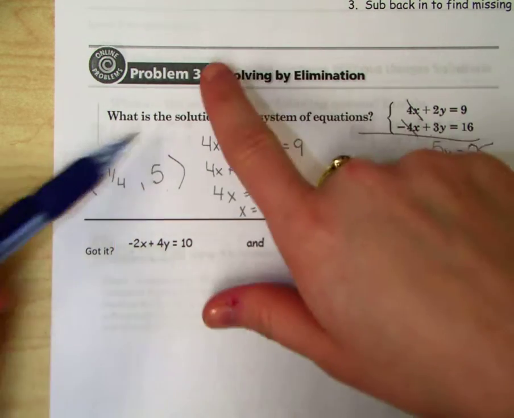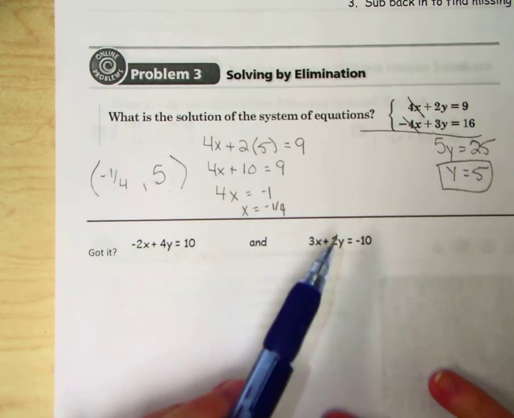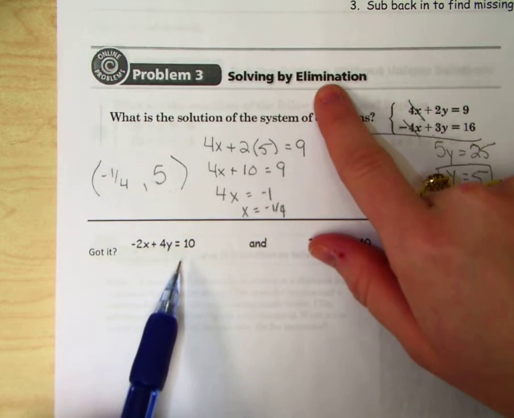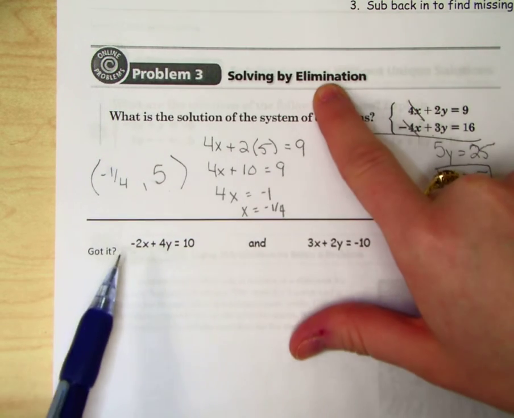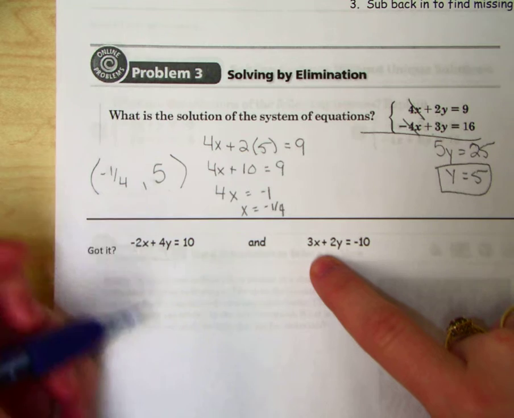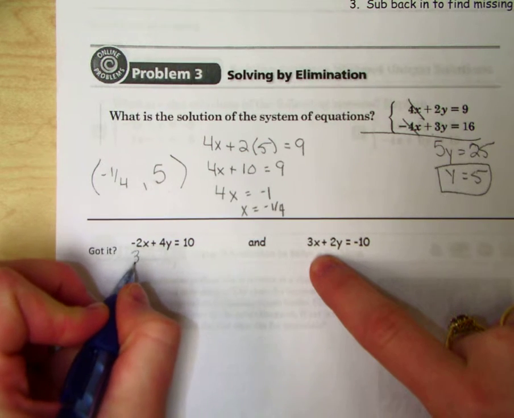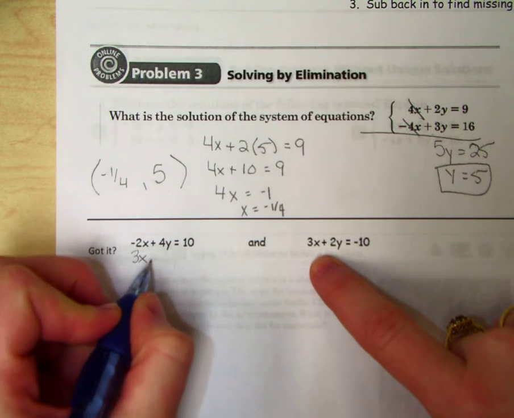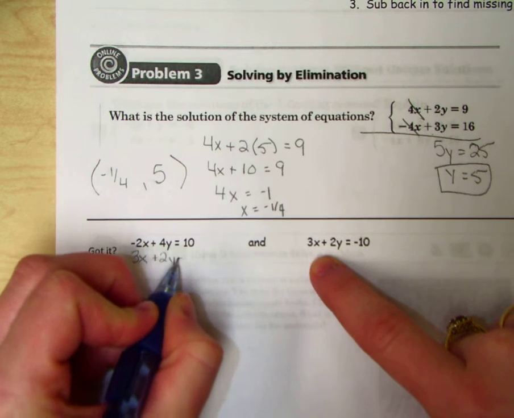In the next problem, problem 3, you need to make sure that when solving by elimination, you set the equations up one on top of the other. So I'm going to take this one over and put it underneath. I'll put 3x under the 2x, I'll put 2y under the 4y, and I'll put the negative 10 under the 10.